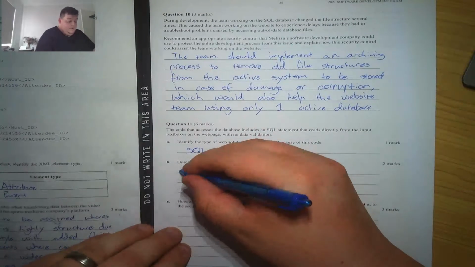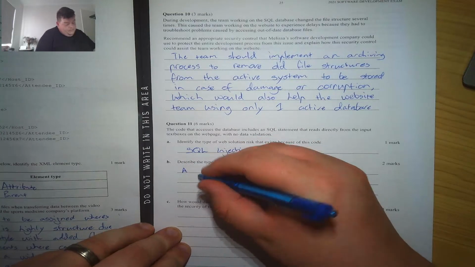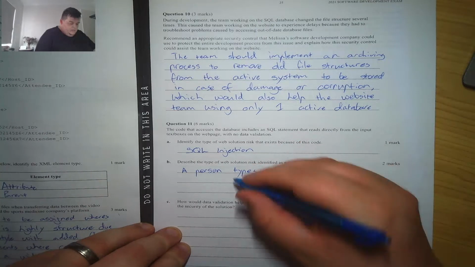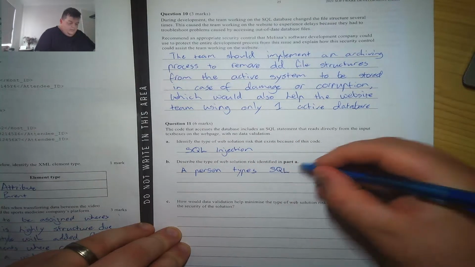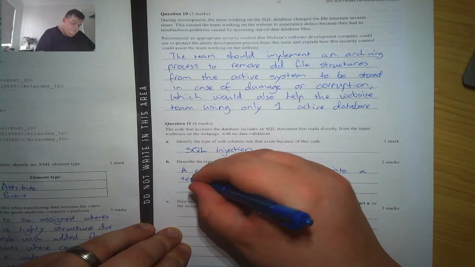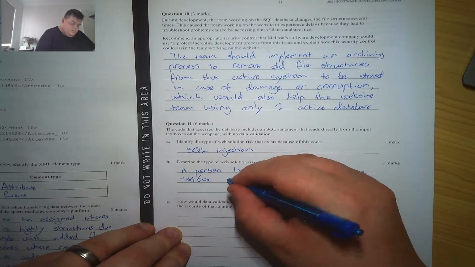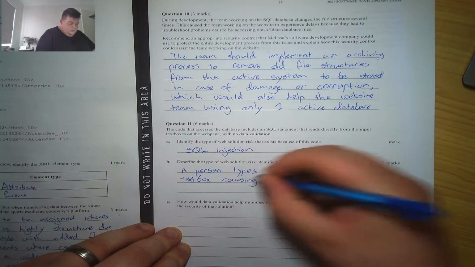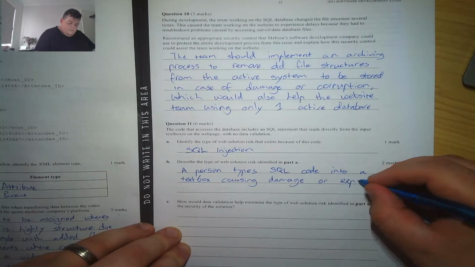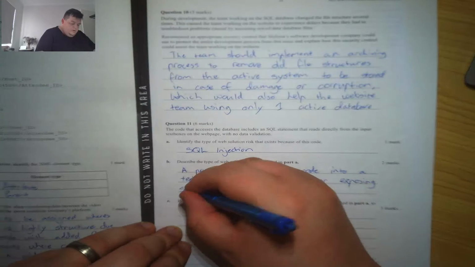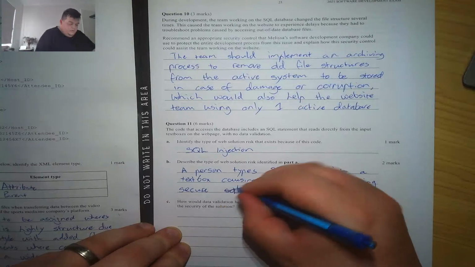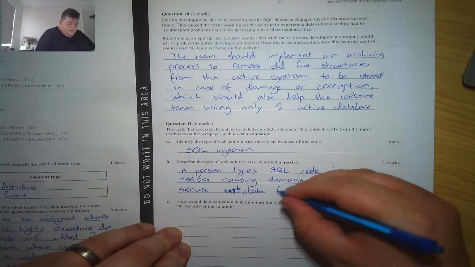Which is where a person types SQL code into a text box, causing damage or exposing secure data from the database.